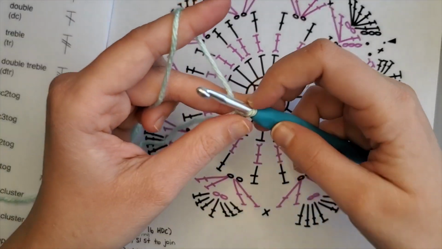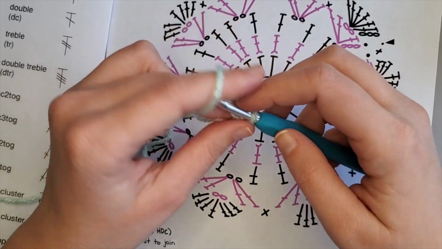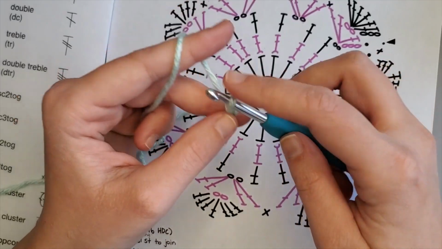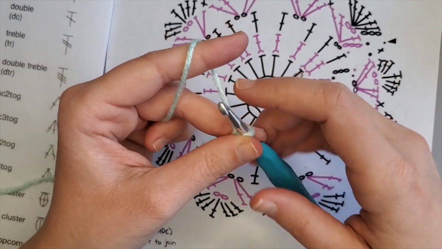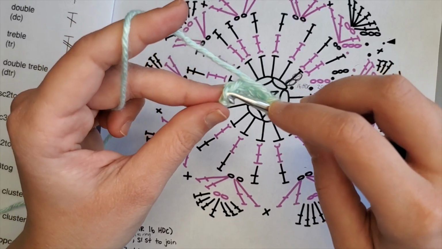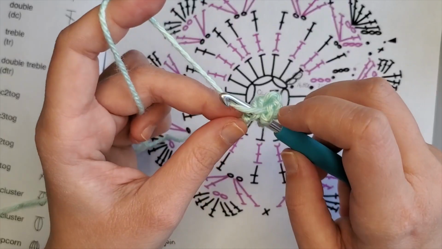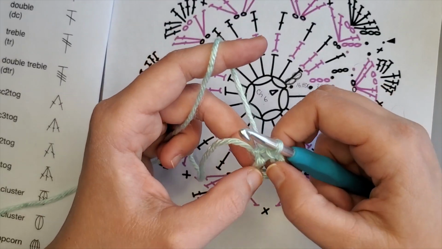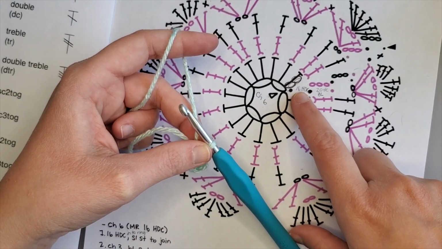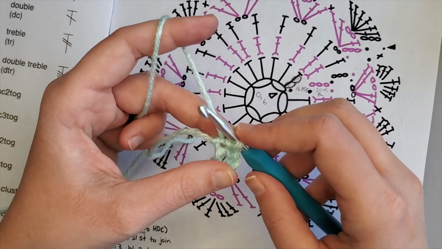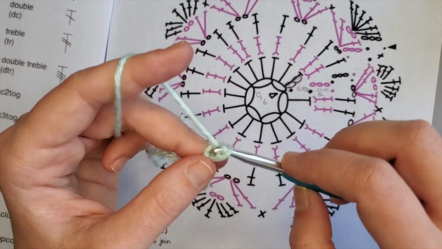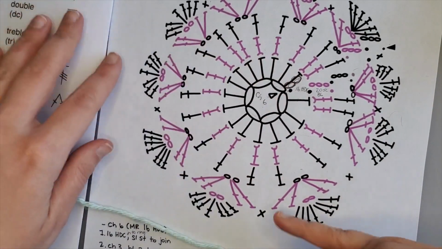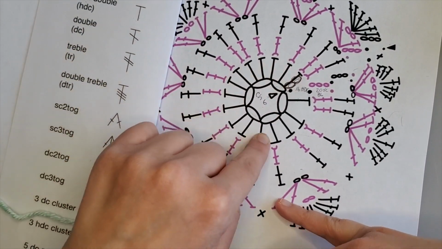So to begin, we're going to chain our 6. So 1, 2, 3, 4, 5, 6, and then we need to join. So we'll insert in the very first stitch and then create our slip knot. Then we're going to go on to the first round, which is to chain 2. And then once you've chained 2, we're going to be doing our half doubles.